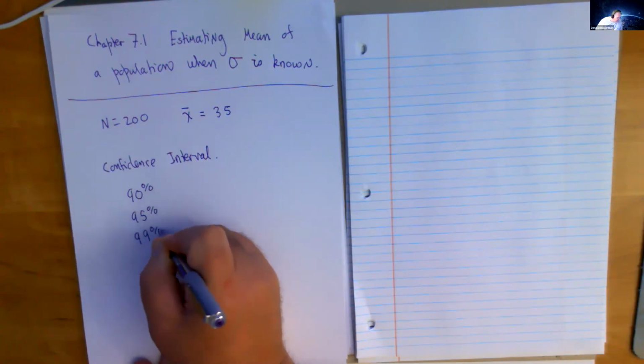They're the 3 typical percentages that you'll see in everyday statistics analysis. And when I create, say, a 90% confidence interval, what I'm saying is that I'm 90% confident that this particular interval will have the mean of the population in it.